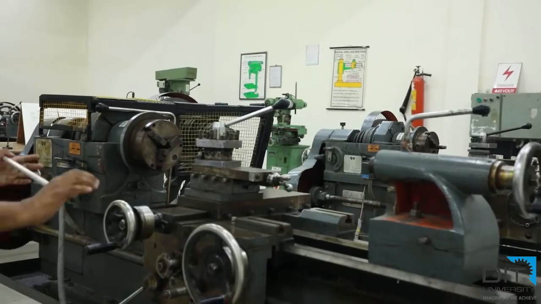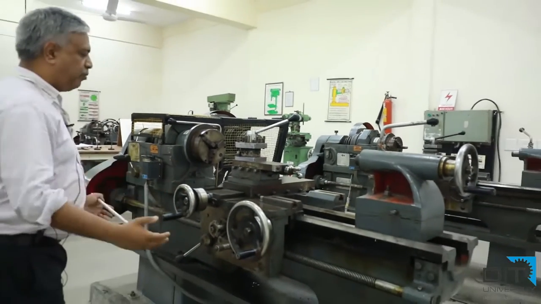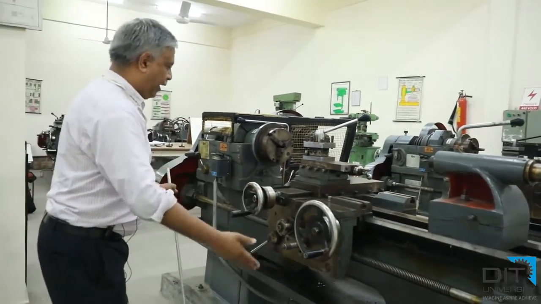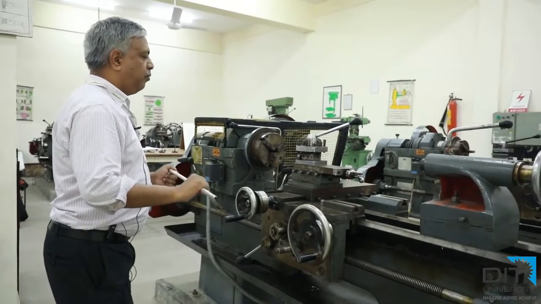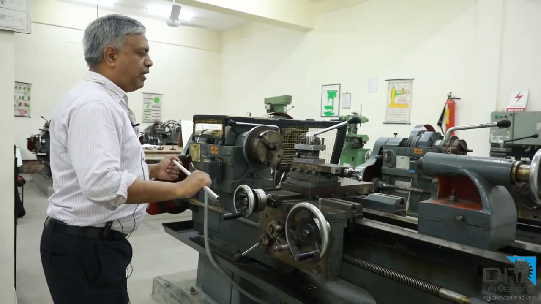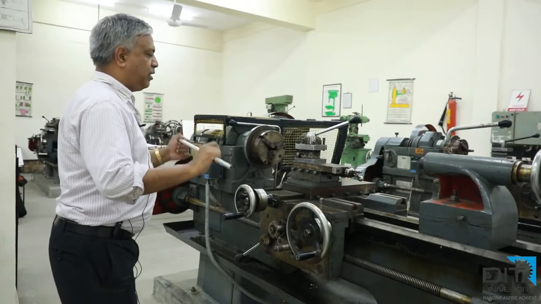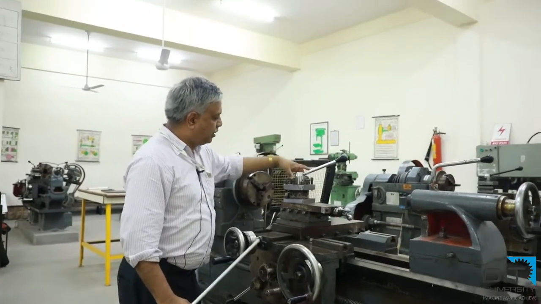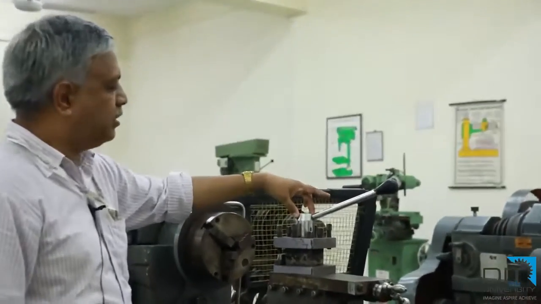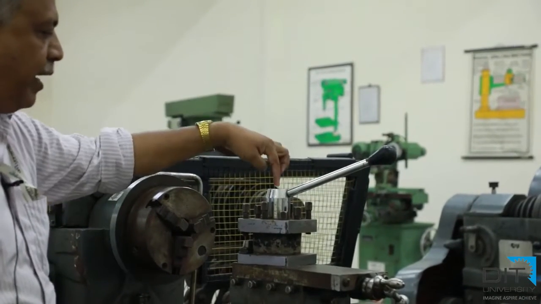Tailstock is to support a longer job, and the other major component is the bed and the leg, right? In this machine, we can manufacture any component which has got an axis of symmetry, right? See, this is a rod, it has got an axis of symmetry. This is a block, right? Of course it is inclined, but it has got an axis of symmetry.